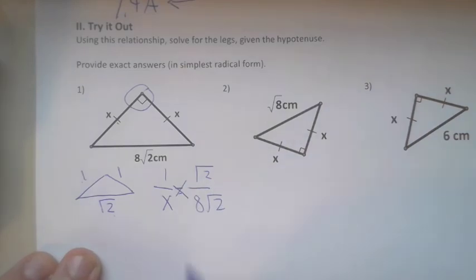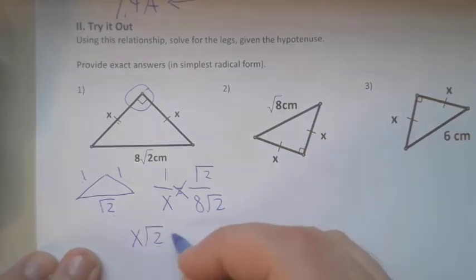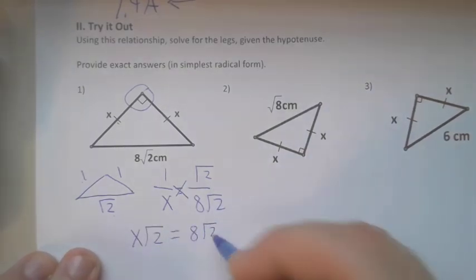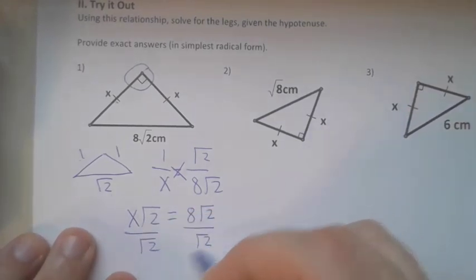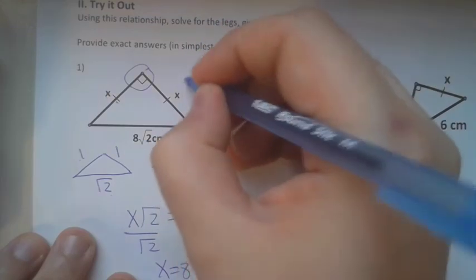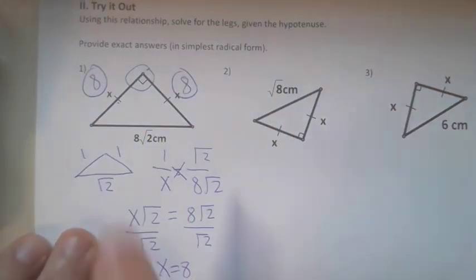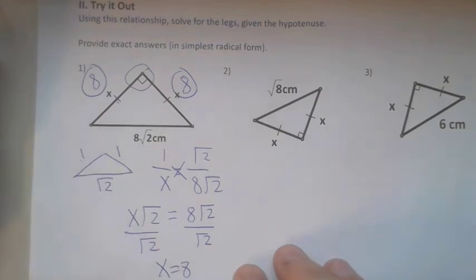Cross multiply. X square root of 2 equals 8 square root of 2. Divide by square root of 2. X equals 8. And look at that. It follows the pattern that we expected before. I'm looking forward to talking to us in class.